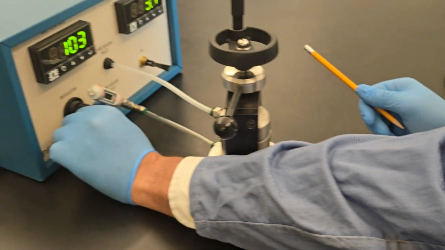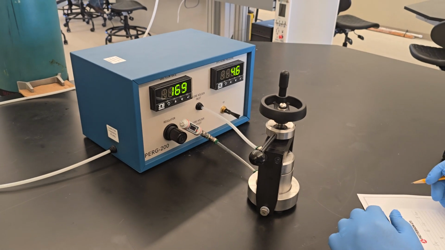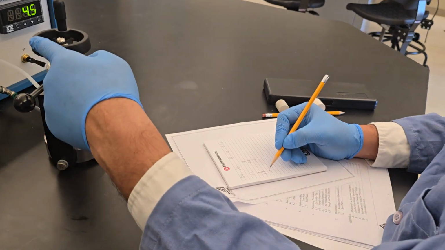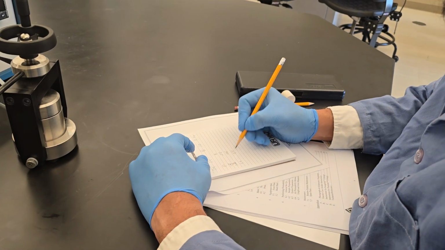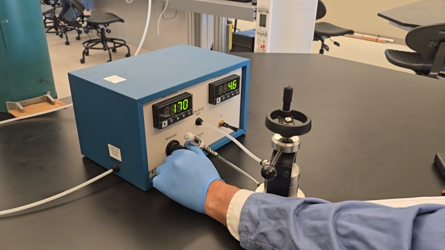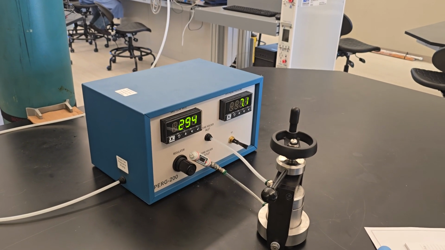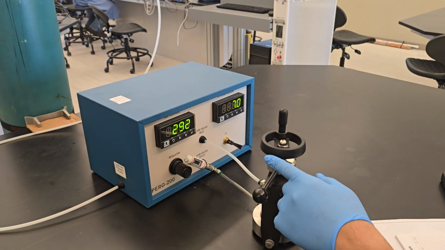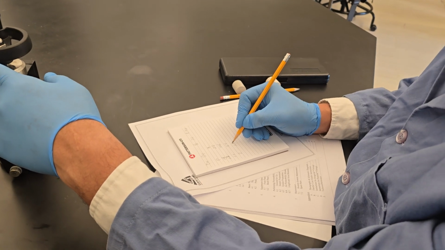All right, then I'll push it up a little bit. Okay, 4. 4.5, 164. Okay, 4.5, 164. All right, I need 2 more data points at least. So I got 7.2. Okay, now we reach some stability. So 7, 292. Okay, it's good. 292, 293, 292.